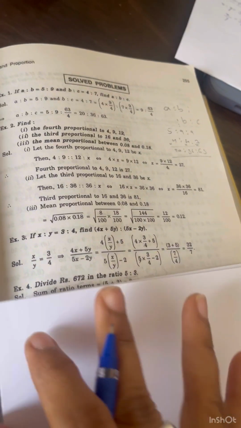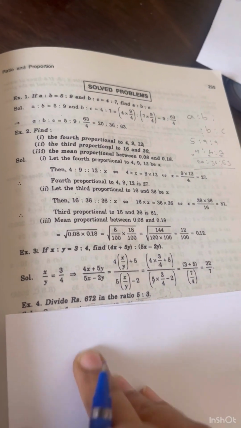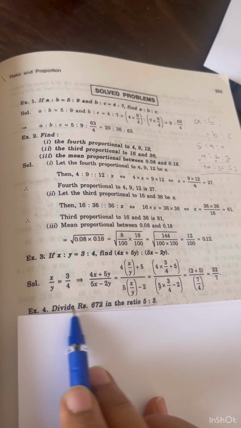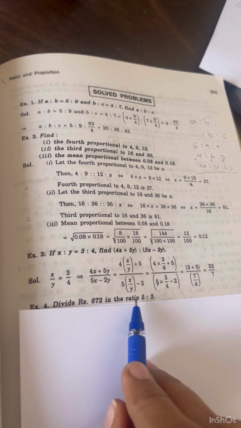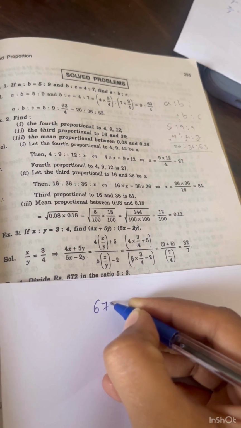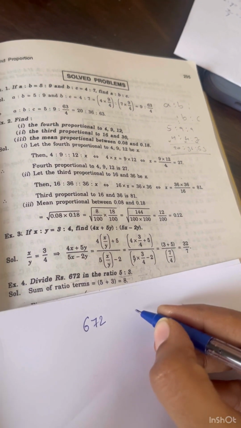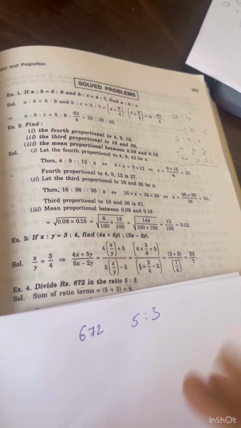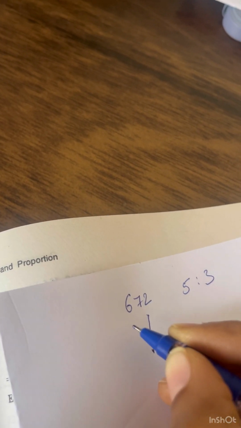Coming to the next question, the fourth one is the question. Divide 672 rupees in the ratio 5 is to 3. Okay, what is the amount here? 672. What is the ratio given? 5 is to 3. So if some amount is there, you can distribute this amount to two persons, person A and person B, in the ratio 5 is to 3.